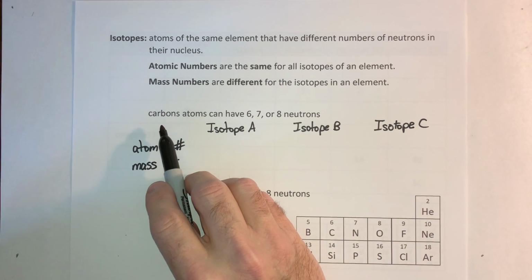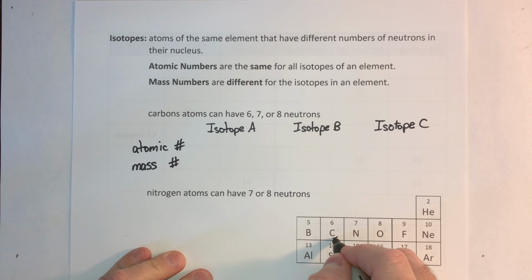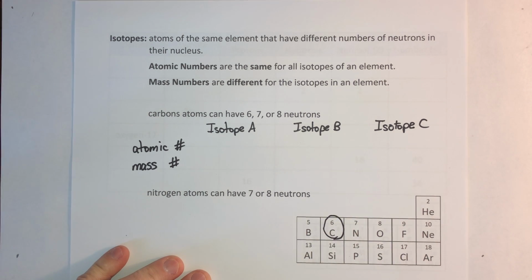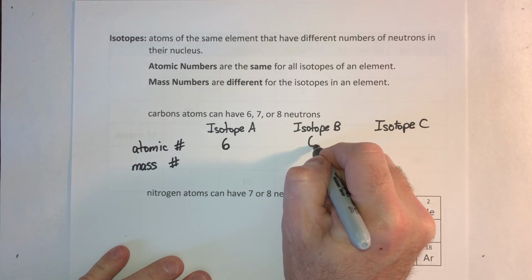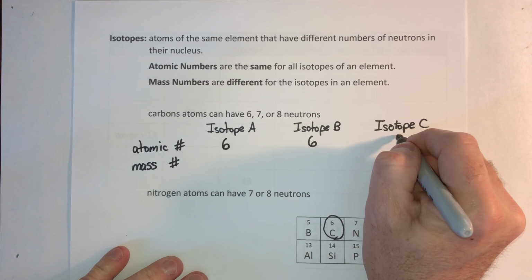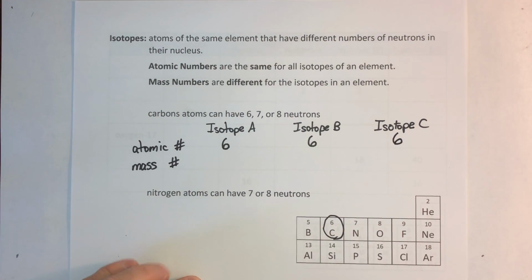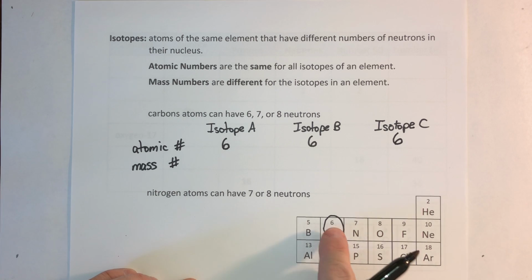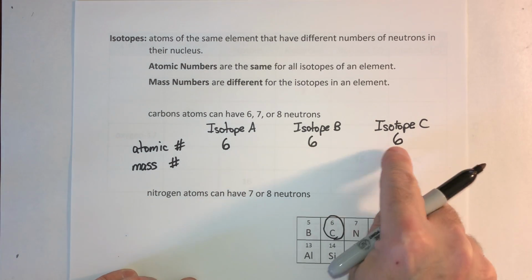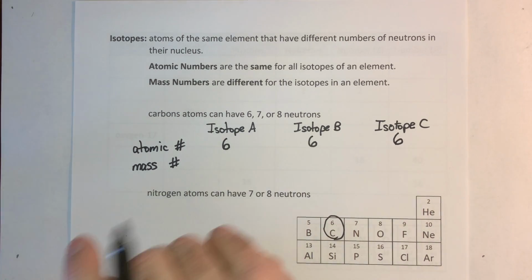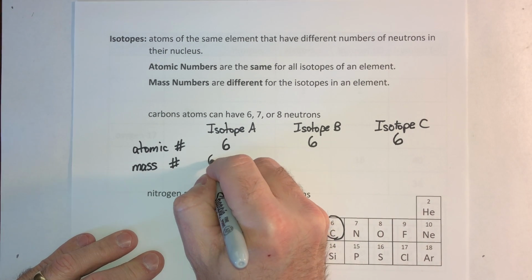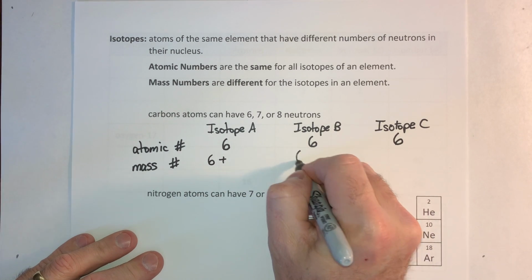Now, they're all carbon atoms, right? So if they're all carbons, here on my little periodic table, carbon is element 6. They all have 6 protons. So the atomic number for the first one is 6, the atomic number for the second one is 6, and the atomic number for the third one is also 6. Right? If you're carbon, they're all element 6, so they all have 6 protons. Their atomic numbers are 6. But the mass numbers will be different because it's protons plus neutrons.